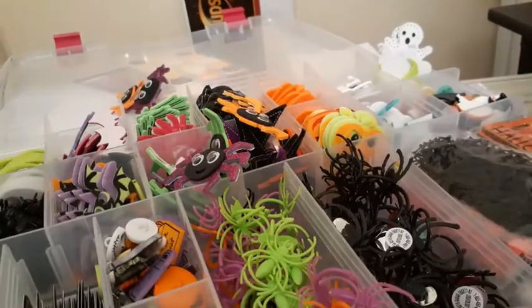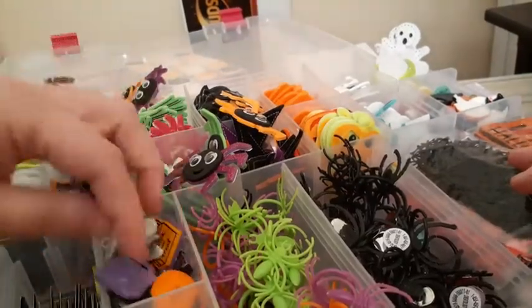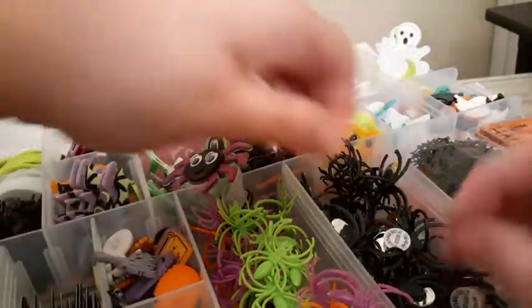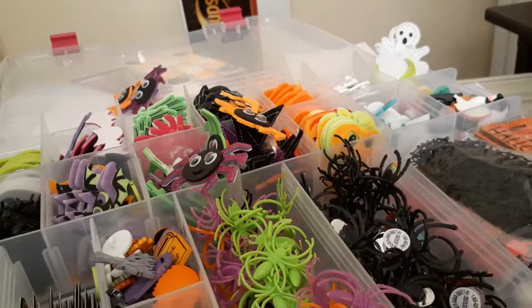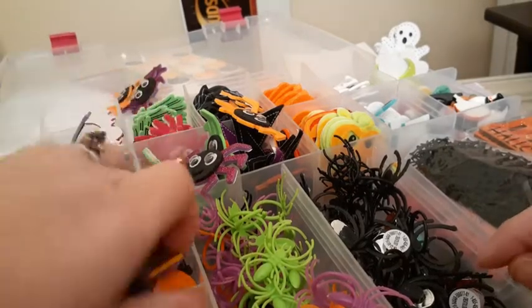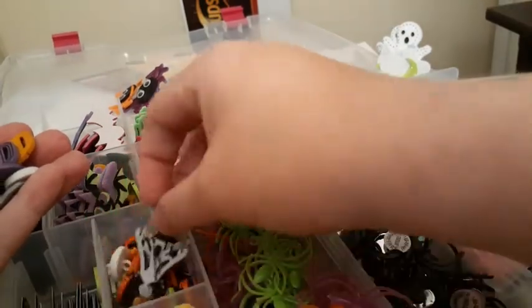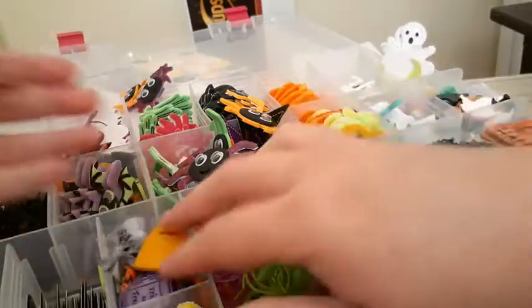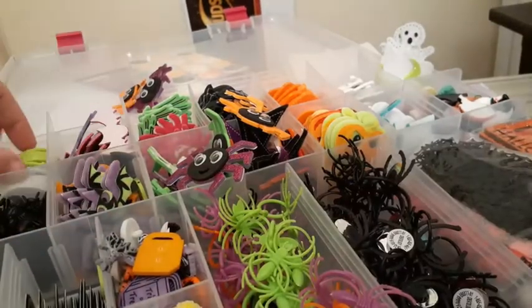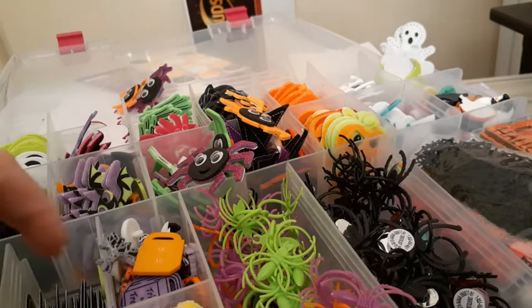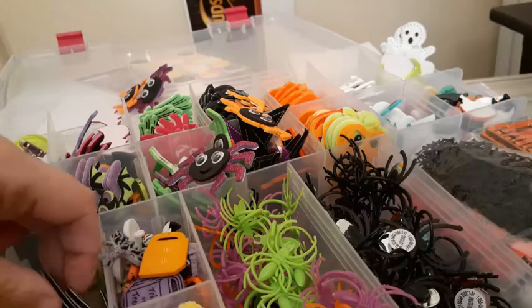So let's go over to this side of the box. I've got some buttons here. Oh, look, I just found a ghost button. Let's pull that. I think that was the only one I had. Okay, that's great. So we're finding different elements. Now, I don't know if I'm going to use all these elements or not. It's just nice to try to compile everything together before I get started.